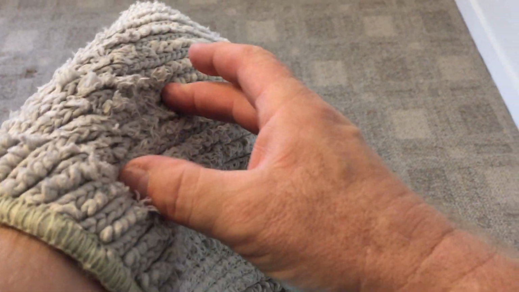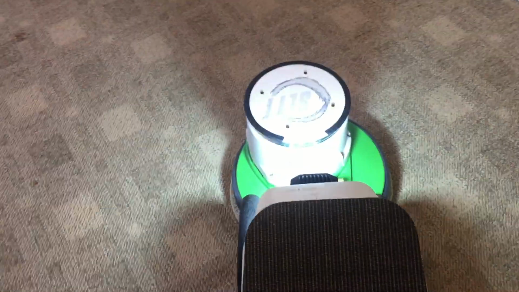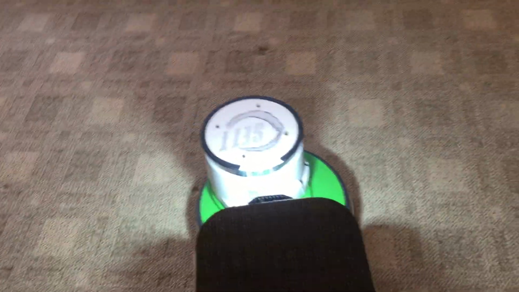Just a little bit damp over here and wetter on the outside edge, which is what I expect, and is exactly right. So I'm just going to go over this traffic area one more time with the B side, because I can, and then I'll take a minute or two and maybe make a little bit of a difference, although I don't think it'll pick up much at all, but we'll see.